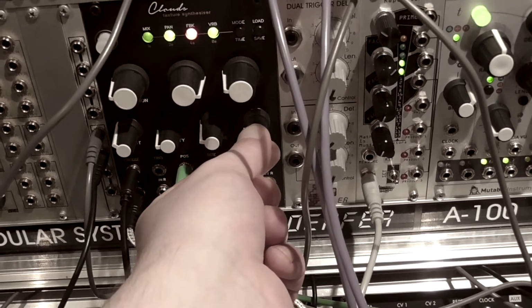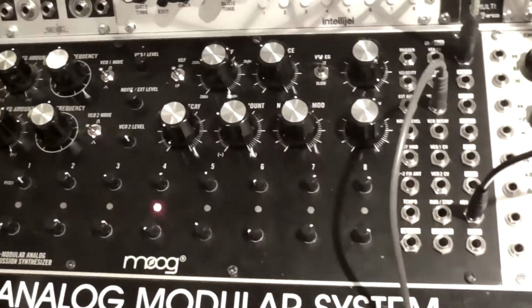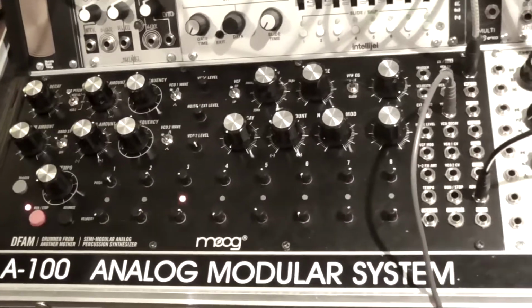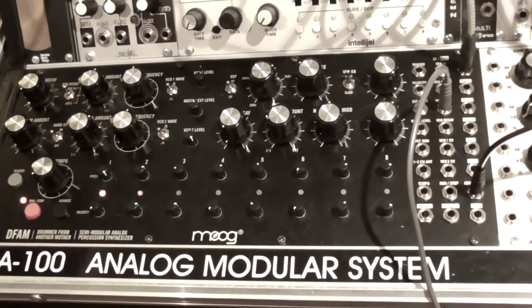And there's a lot more interesting effects Clouds can add to the DFAM, especially with the open source firmware Parasites, with modes like resonator, reverb or looping delay.